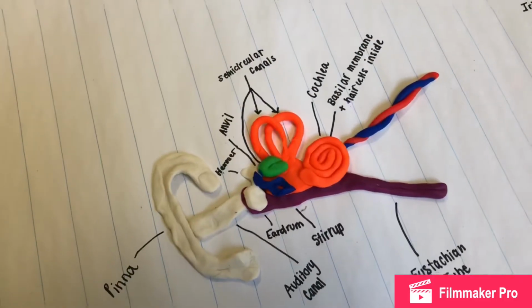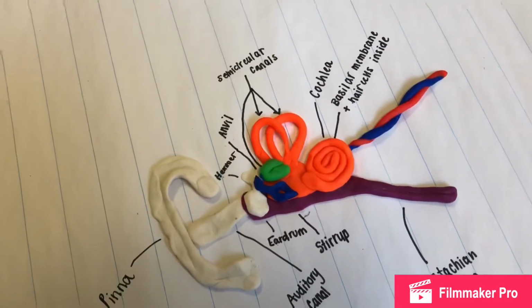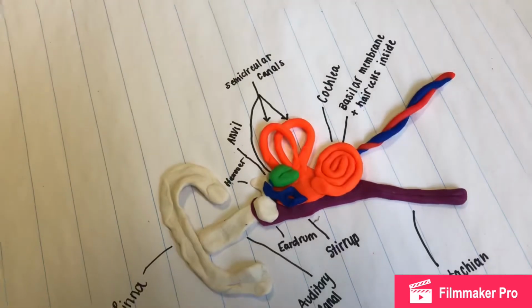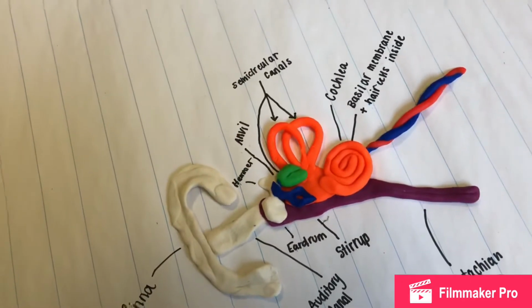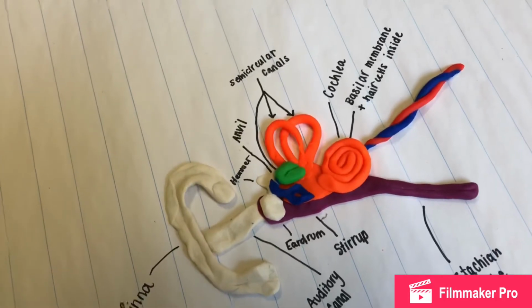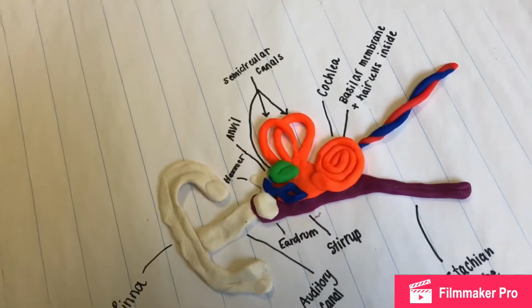The auditory nerve, which can be seen by this red and blue cord, sends neural messages from the thalamus to the auditory cortex. The thalamus first processes the sensory info and then sends it to the auditory cortex, which is located in the temporal lobe.